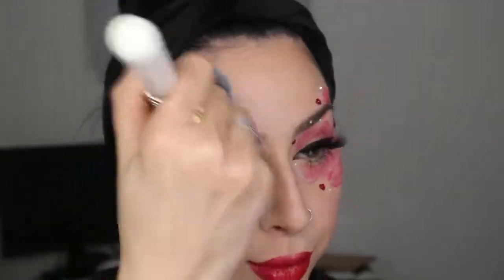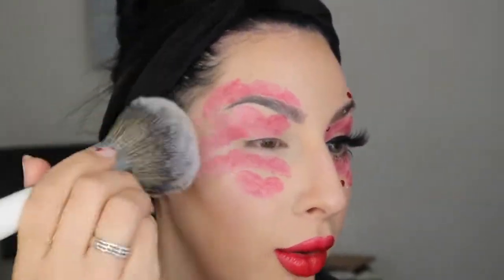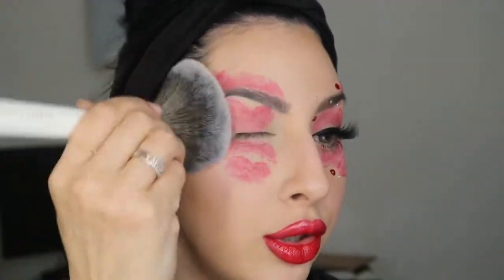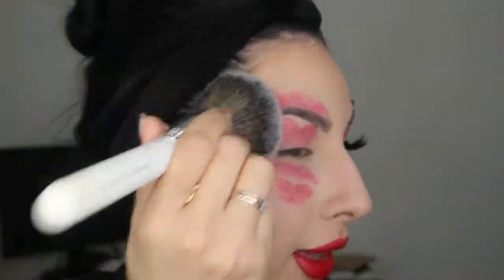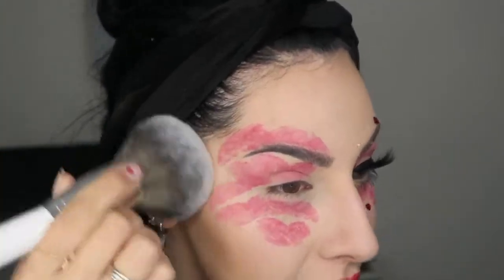So I'm gonna let that sit for a few seconds, and once it's sat, just take a big fluffy brush and dust away all that powder, and everything should be in place, and the gloss should not smear around. So it looks like that. How cute is this though?